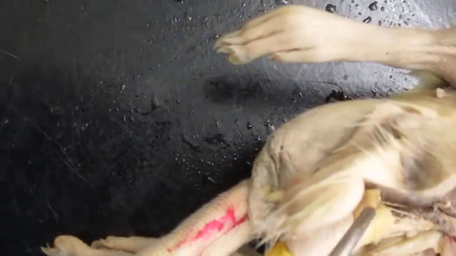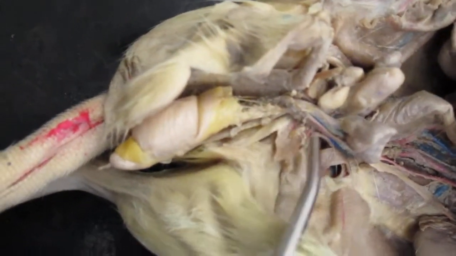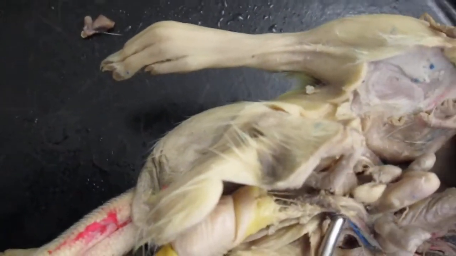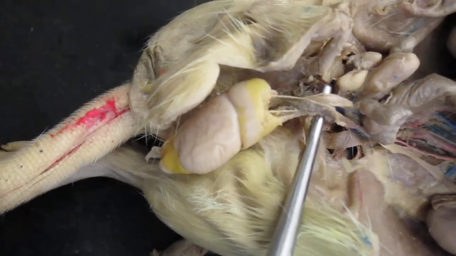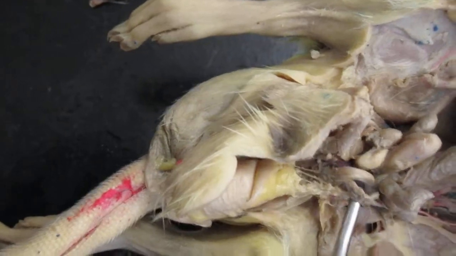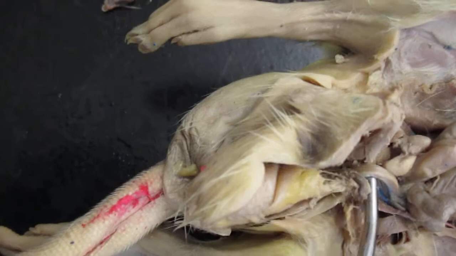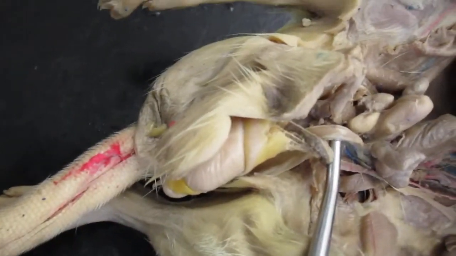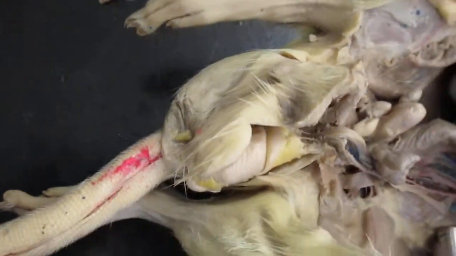Epididymis is right here. Now, here you can see the spermatic cord. See that? Going down into the inguinal canal. Testicular artery and vein is this right here. And then you can see the vas deferens right here. Okay?